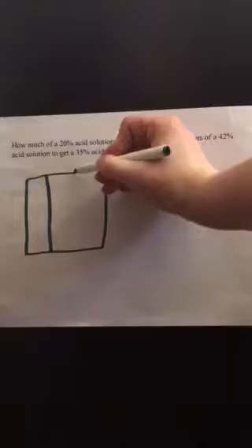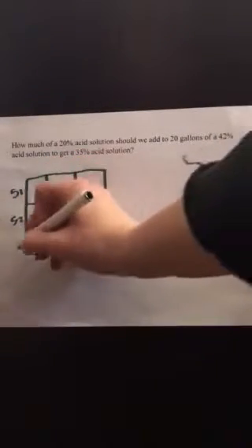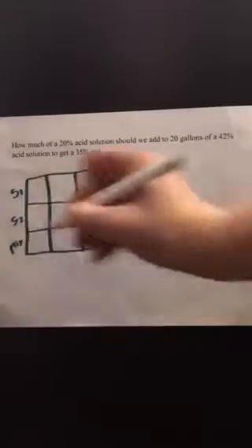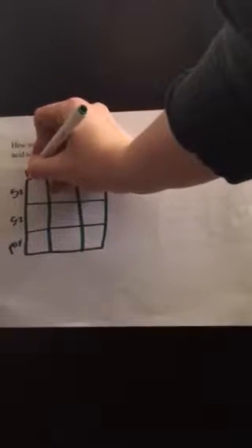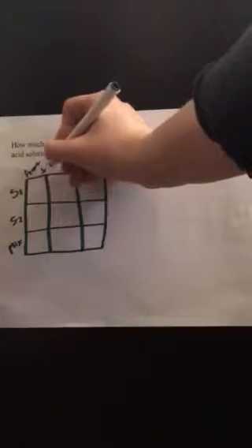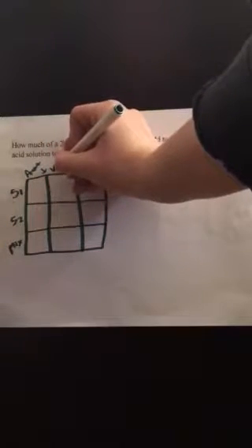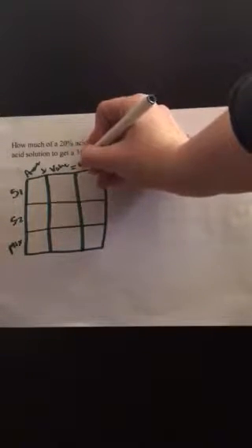All right, once we have our square done, we're going to add our rows and columns. In the first row, we have our first solution, solution 1. The second solution is going in our second row, and then we have our mix in our third row, which is the combination of the two. We know that the first column is going to be our amount or volume, times or multiplied by the value, which is also known as the concentration, which is going to equal the total value.